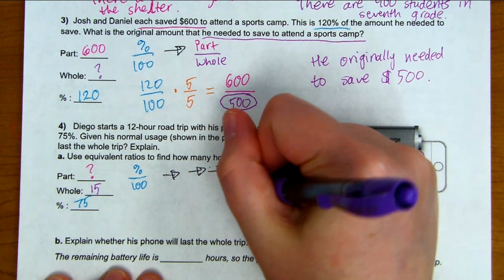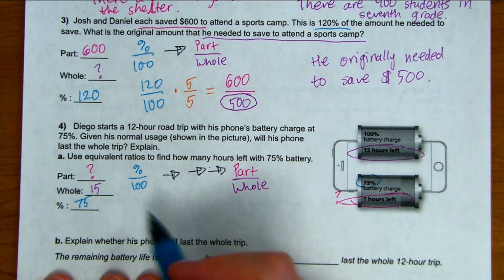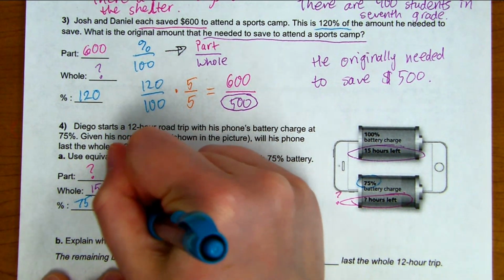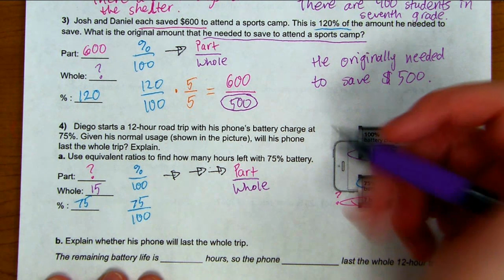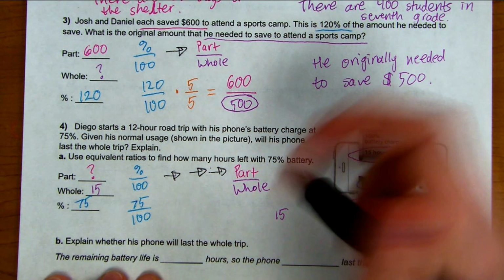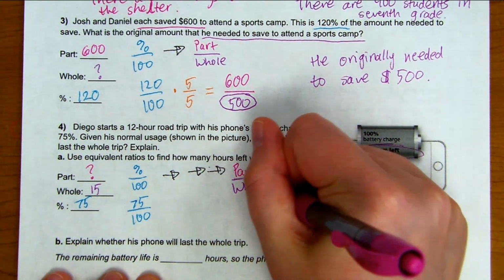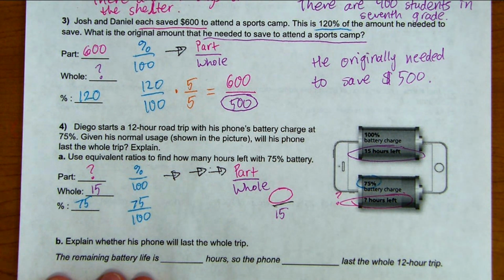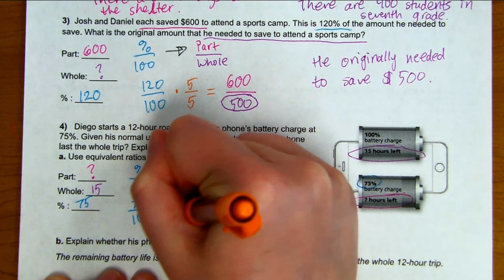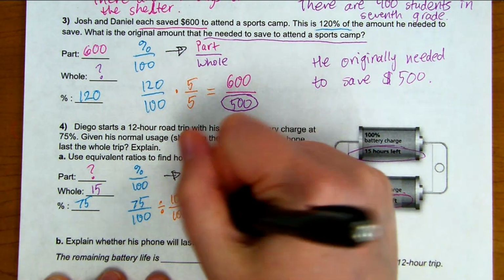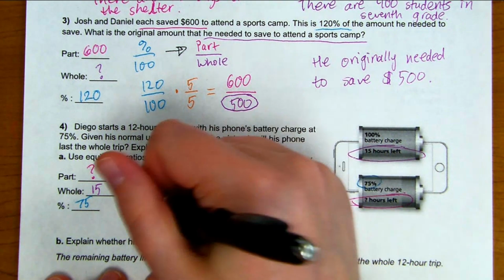So we can start out. We know that the battery is at 75%, so this will be 75 out of 100. And we need to change this so that we have 15 in the denominator. And whatever's in the numerator, that will be our final answer. Now, I am going to go ahead and scale this down to find the unit rate. So I can do that by dividing 75 and 100 each by 100. So if we do this, dividing by 100, we will get the unit rate of 75 divided by 100 is 0.75. So 0.75 over 1.